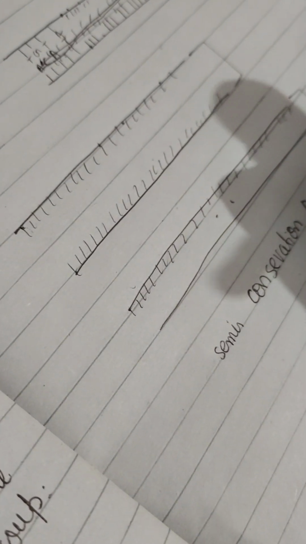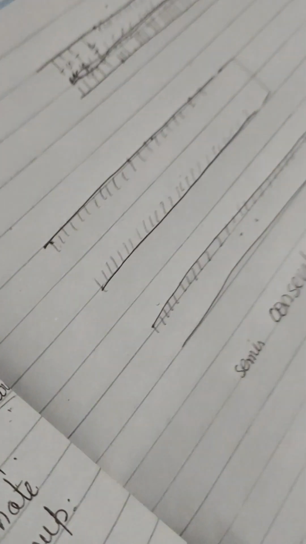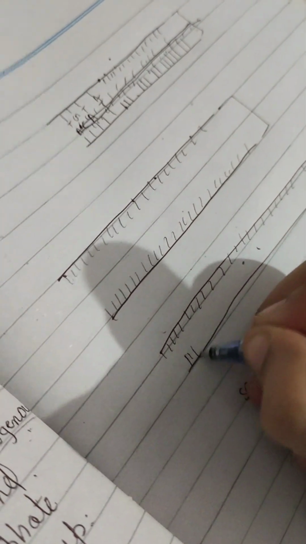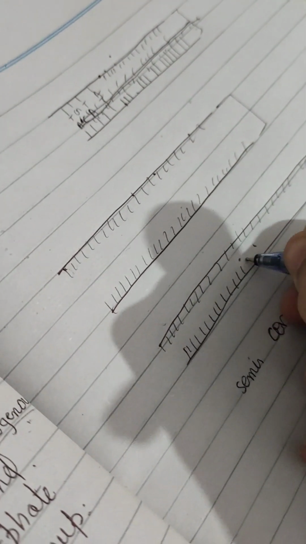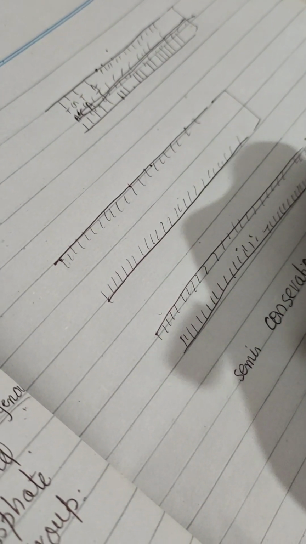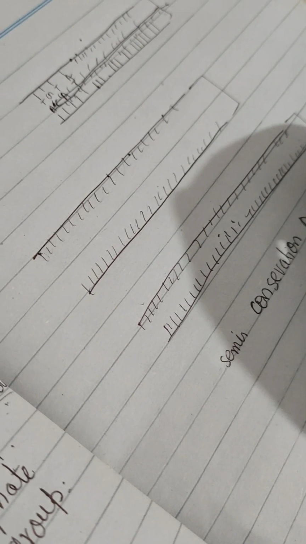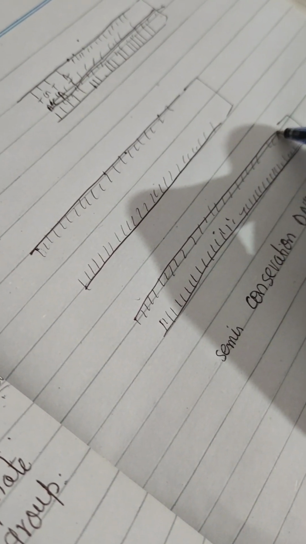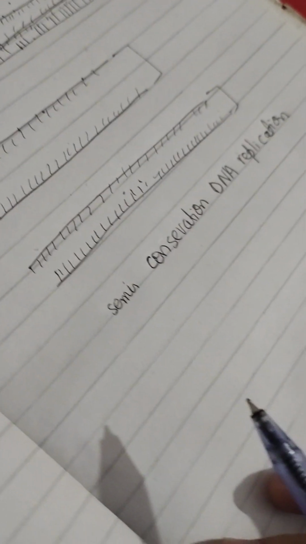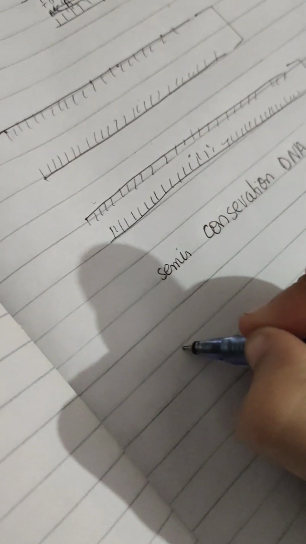Conservation DNA replication. Okay, it means that from an old strand the new strand is forming, and that is known as semi-conservative DNA replication. Here many enzymes are going to work to produce more strands. Now the replication is going to be here, so let us make the diagram over here.